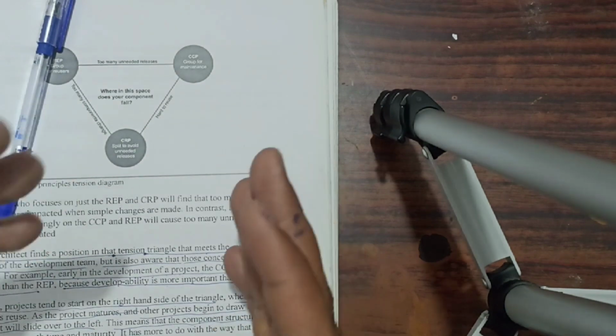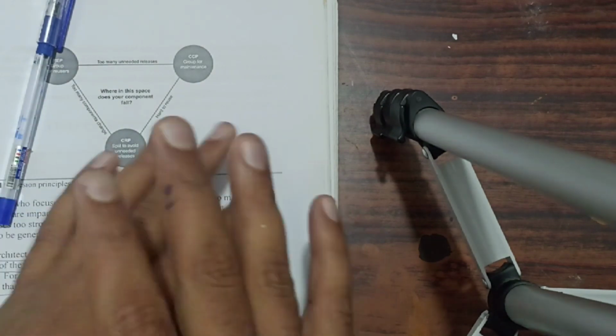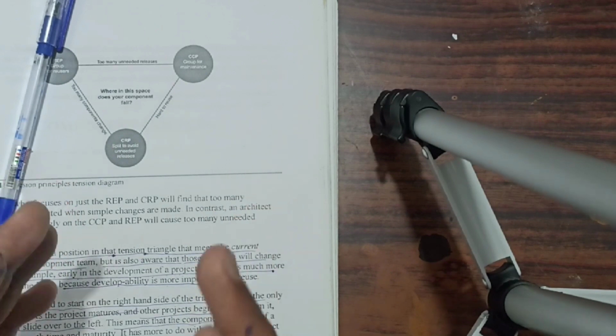This means the component structure of a project can vary with time and project maturity. You cannot force any single principle in software development at every point of time. It totally depends upon the context.